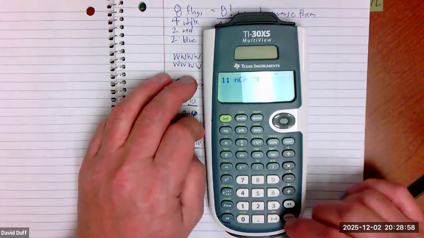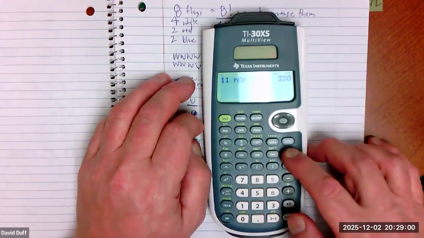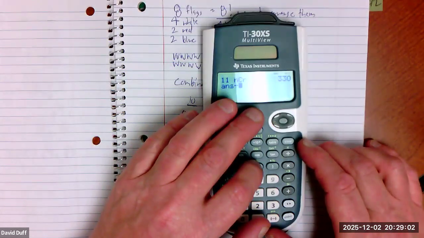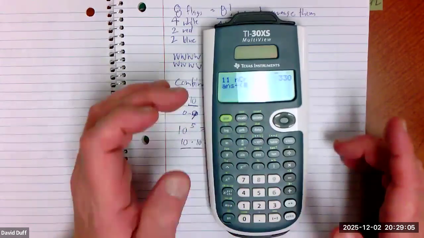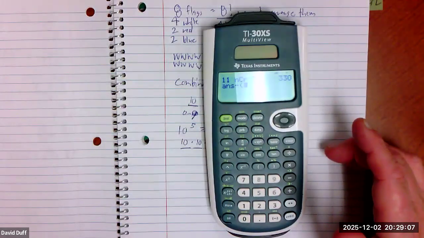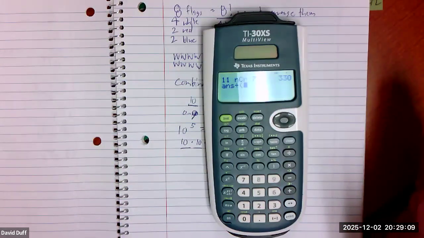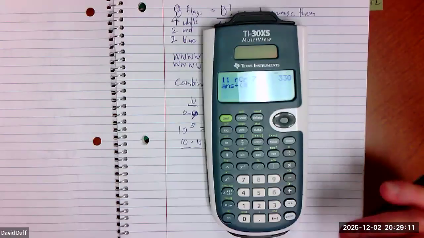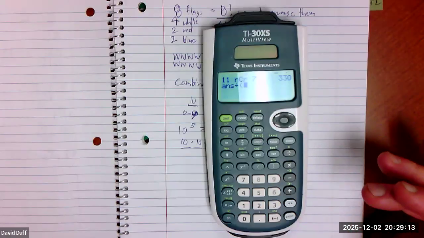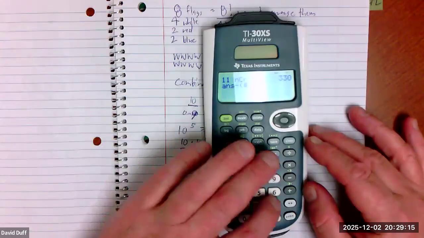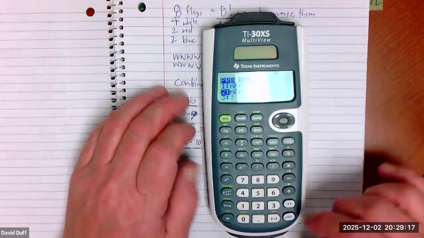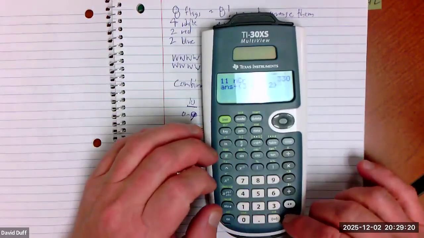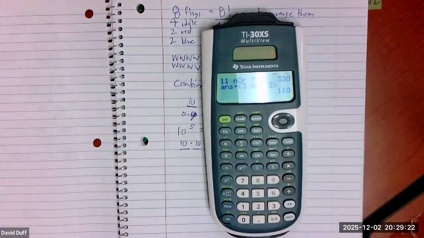But 11 choose 7, and then divide it by 3 choose 2. We know that 3 choose 2 would be 3, right? How many different ways can you choose 2 from 3? You're omitting one person 3 different ways. But we'll go 3, probability, choose 2, and then enter. This is 110. Nice.